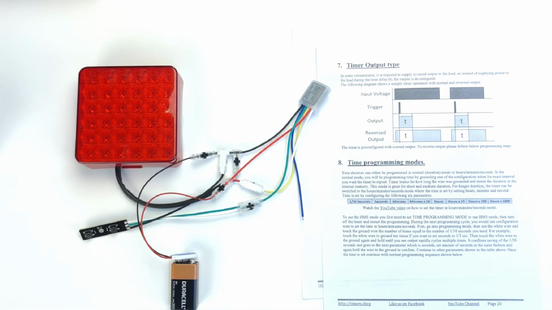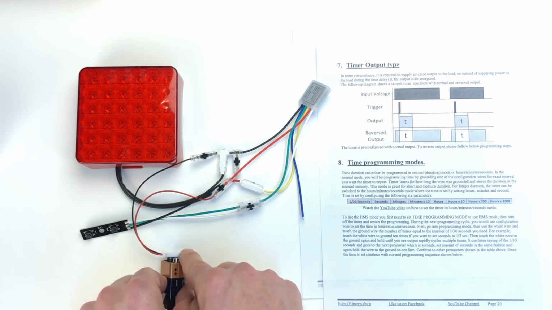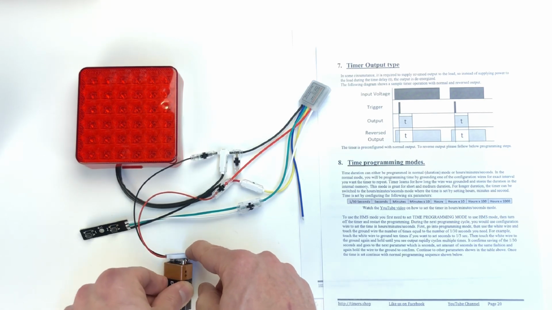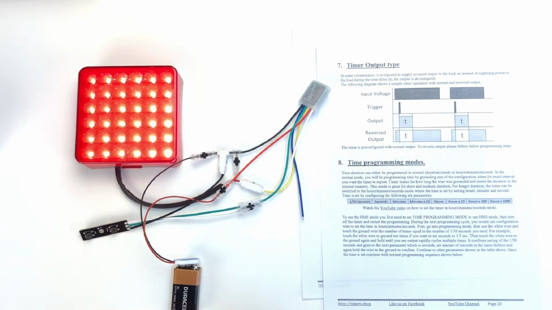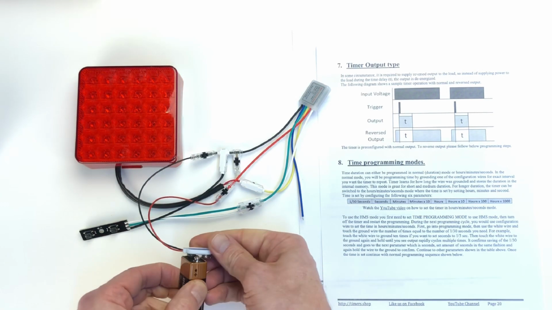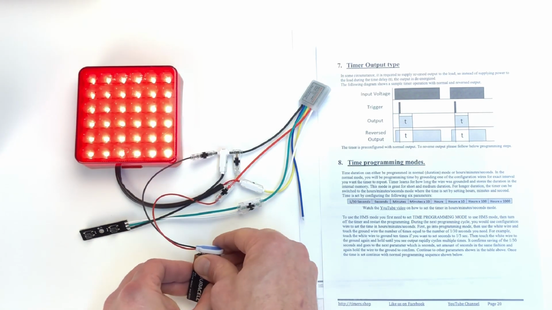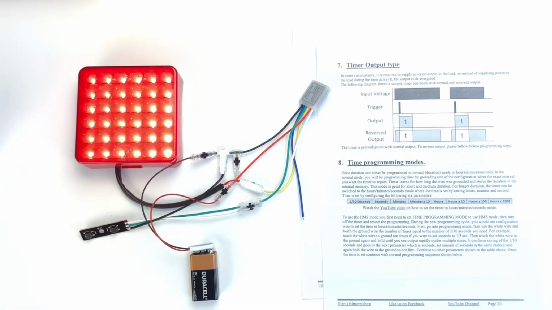Our timer is in function 2, so we're going to disconnect the power and reconnect it. And here you go, connect it, and it's going to stay there for 5 seconds and 5/30 of a second, and disconnect the power, connect it again. So this is how you set the time in hours, minutes, seconds mode.